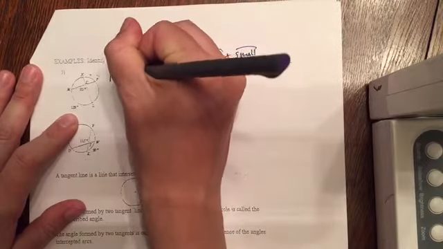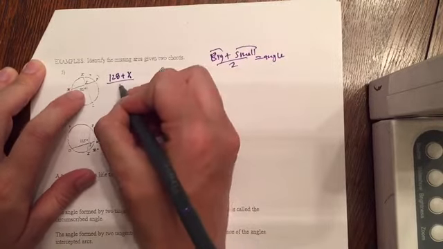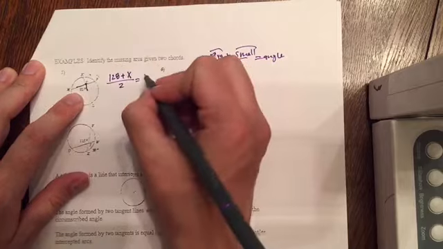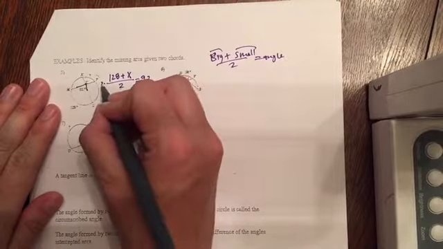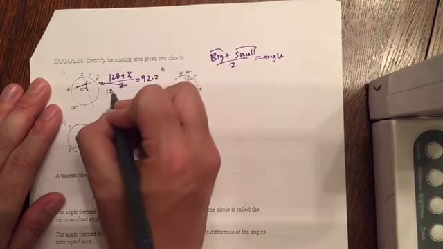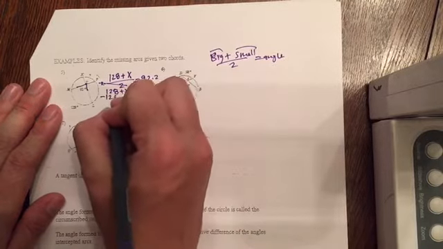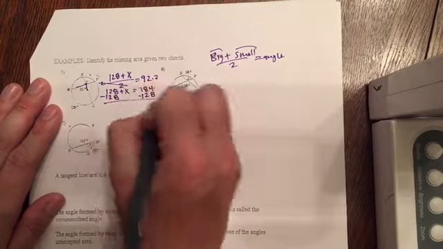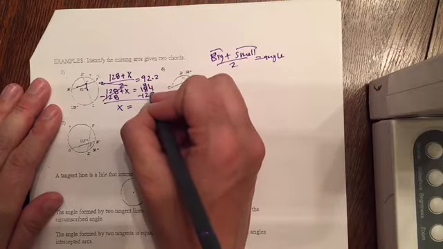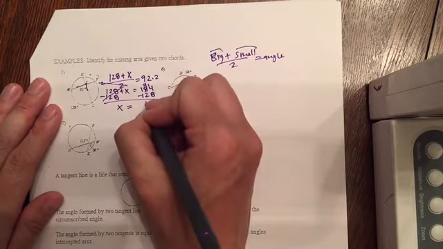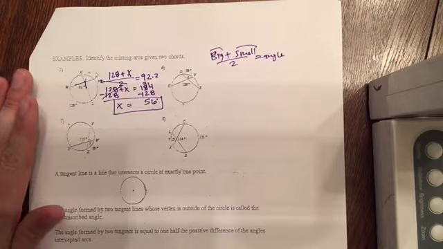So big arc plus the small arc, which is an X this time, divided by 2 equals the angle. Now to get X by itself, I have to multiply by the denominator. And I have to minus the 128. So the arc is 56 degrees.